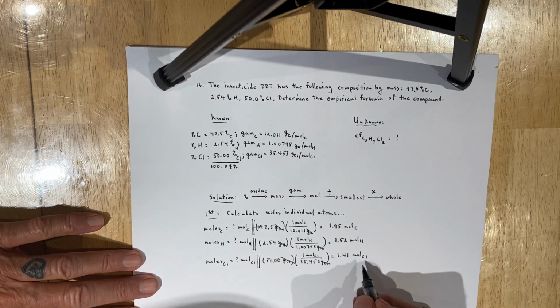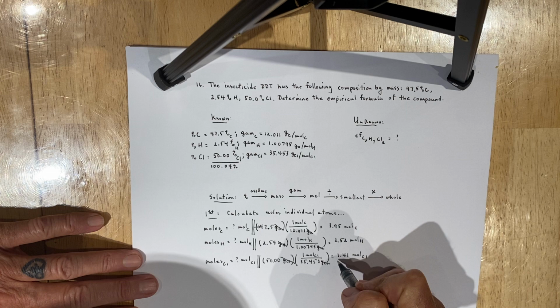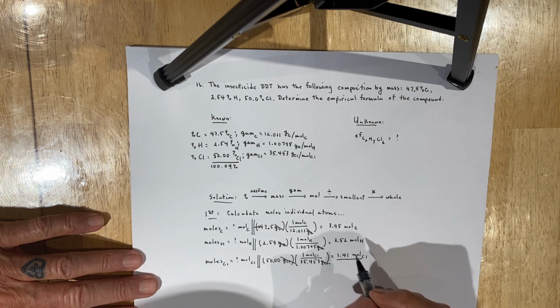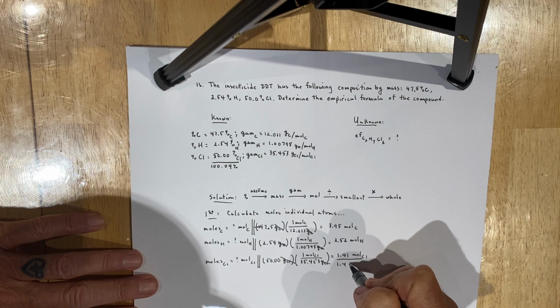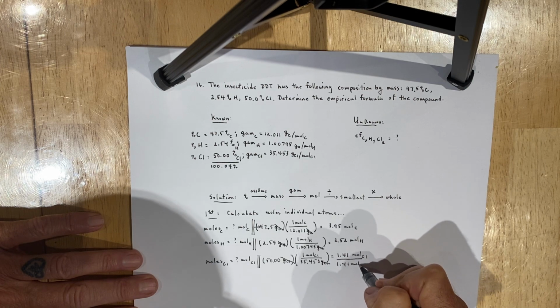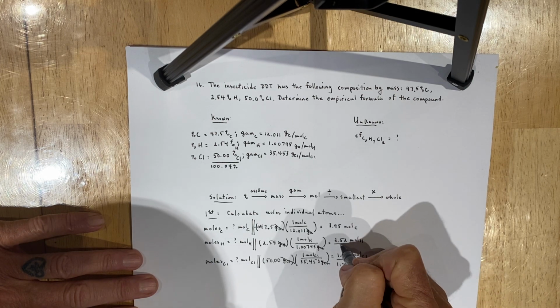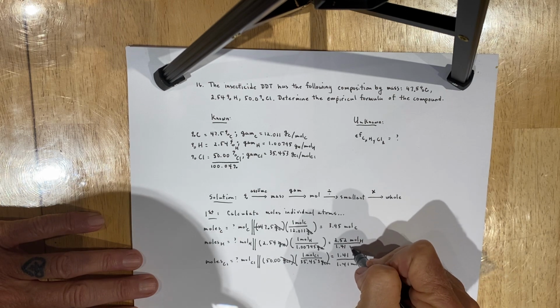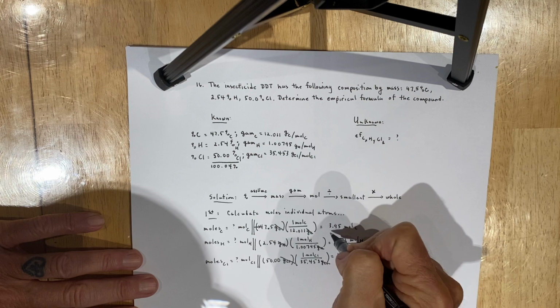Now we're going to divide by the smallest number of moles. And in examining your products, the smallest number of moles is that for chlorine. So we're going to divide each of these answers by 1.41 moles of chlorine.